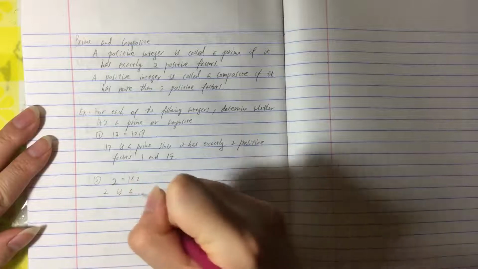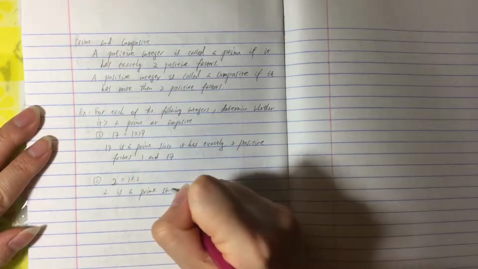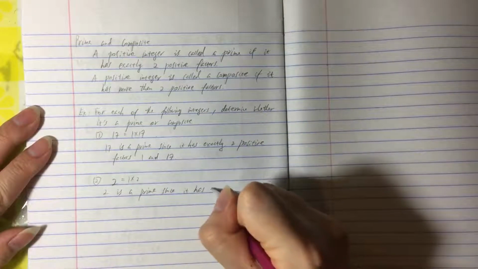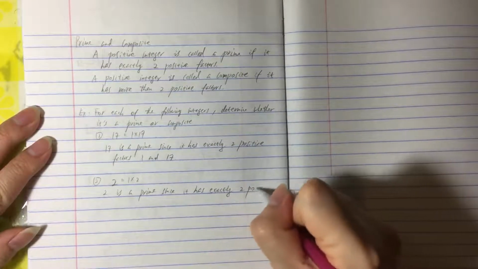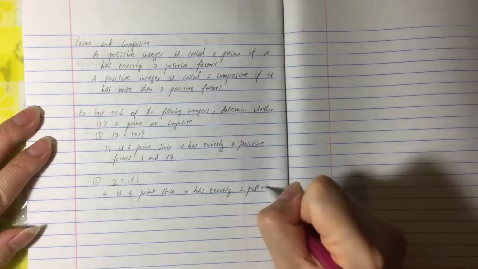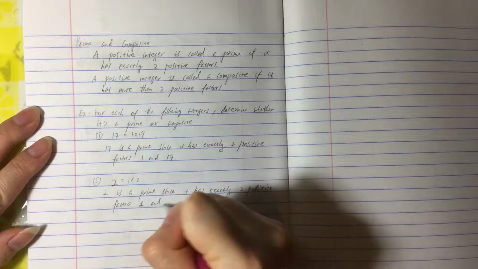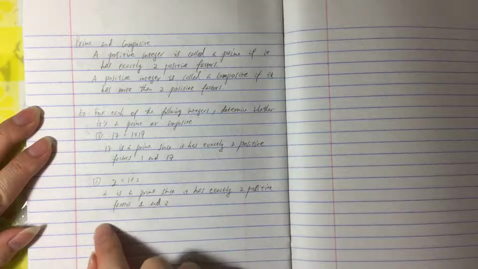So number 2 is a prime, since it has exactly two positive factors, 1 and 2.